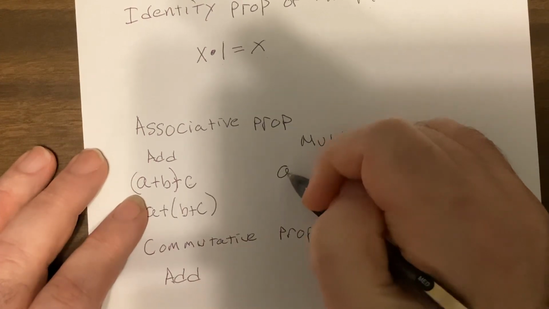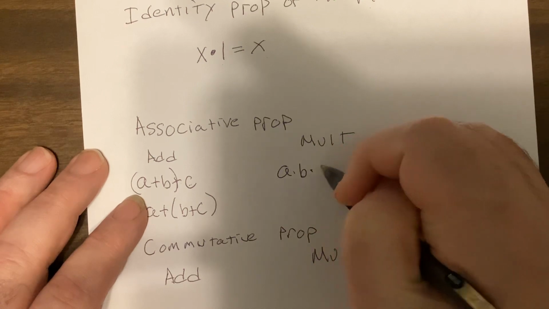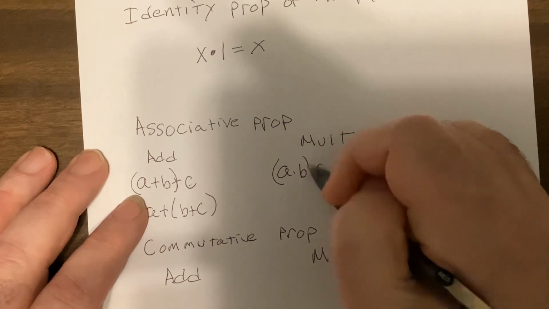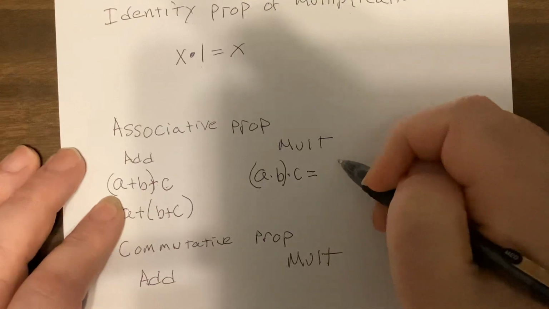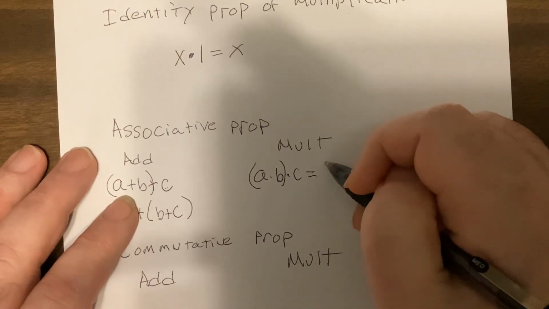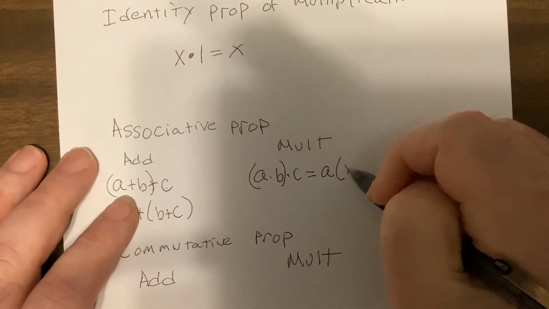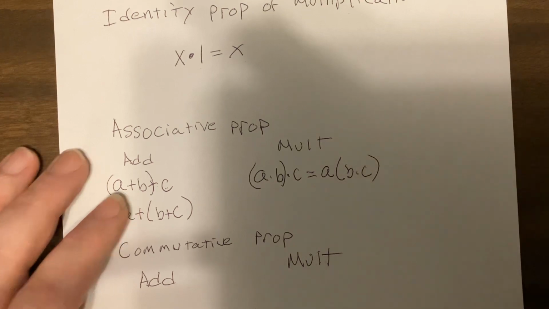So for multiplication, I'd have a times b, and then if I did the associative property on it, it'd be a and then group the b times c.